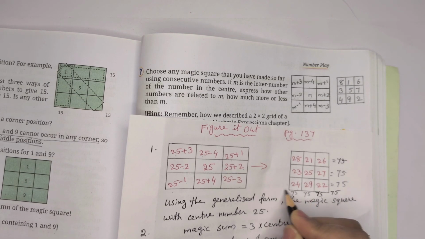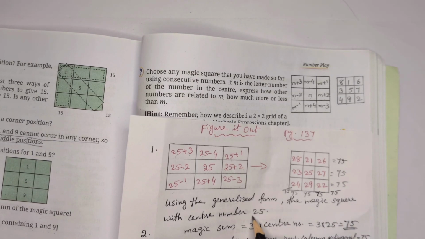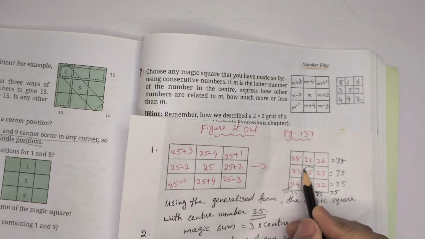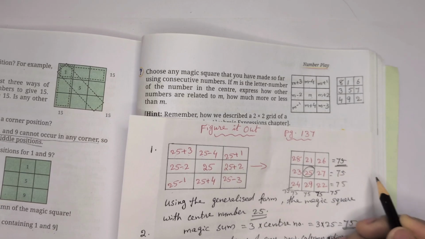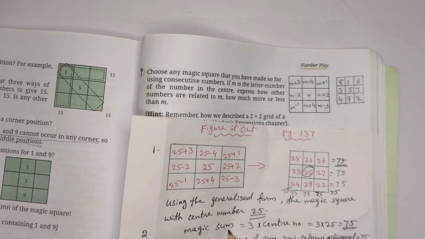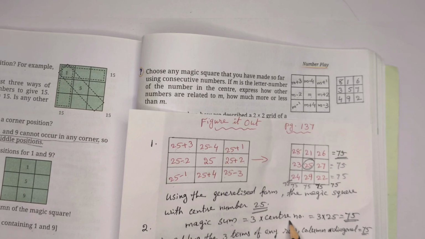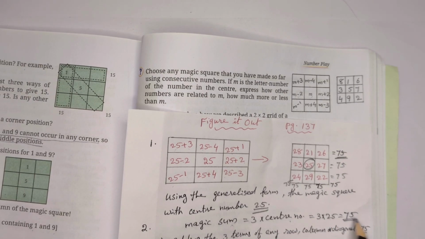Column, row and diagonal everywhere. So we can see the center number is 25 and the magic sum is 75. Central number is 25. Magic sum is 75. So magic sum is equal to 3 into central number, which is 3 into 25, equal to 75.